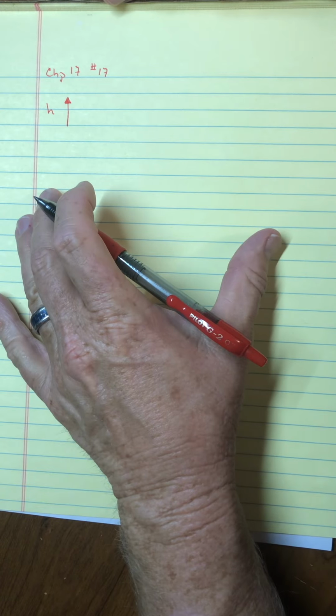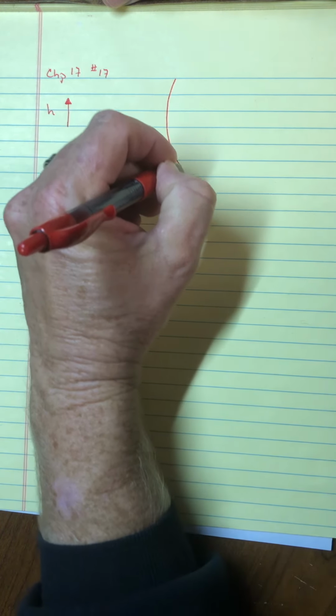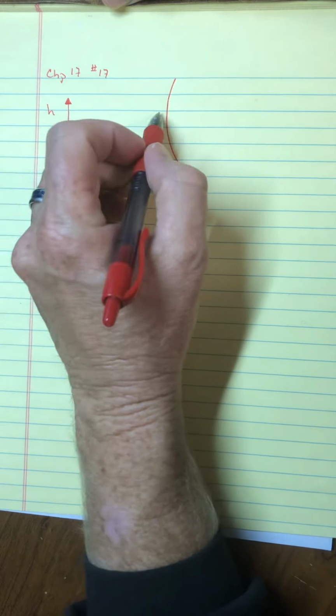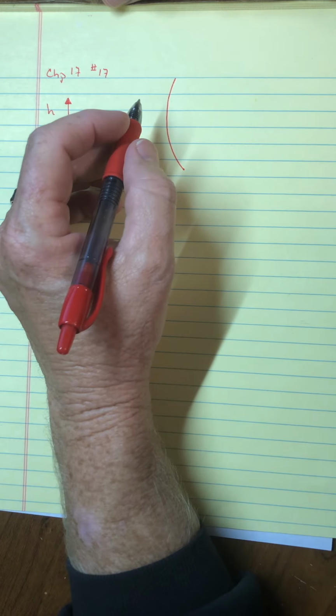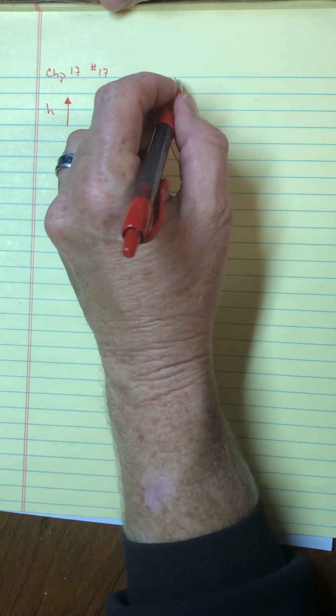Okay. Let's see, as a convex mirror, that means it would be curved this way. So the light's going to come in and hit a convex surface. Now it has a focal length. Okay, so focal length is half the radius of curvature.